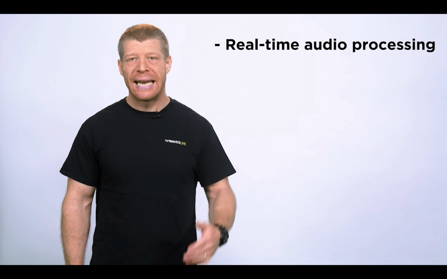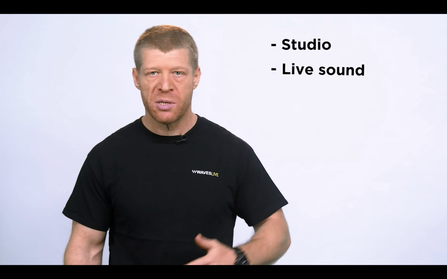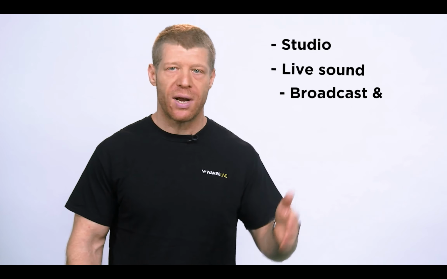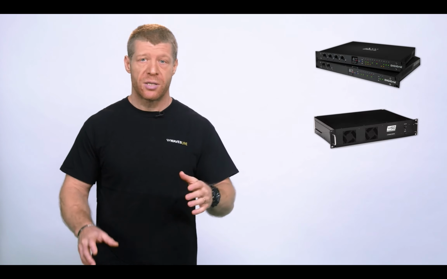Soundgrid is a protocol for real-time audio processing and networking that uses standard Ethernet infrastructure. It's used for recording and mixing in studio settings, at front-of-house and monitors positions in live sound, radio, TV, streaming, and various other audio use cases. The Soundgrid platform encompasses hardware devices such as Soundgrid audio interfaces, Soundgrid DSP servers, and Soundgrid host software, such as the Emotion LV1 mixer, for example.